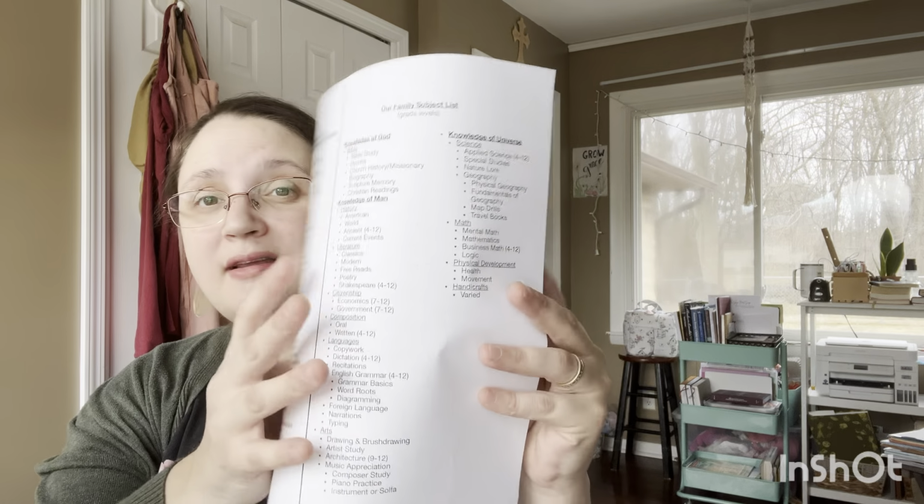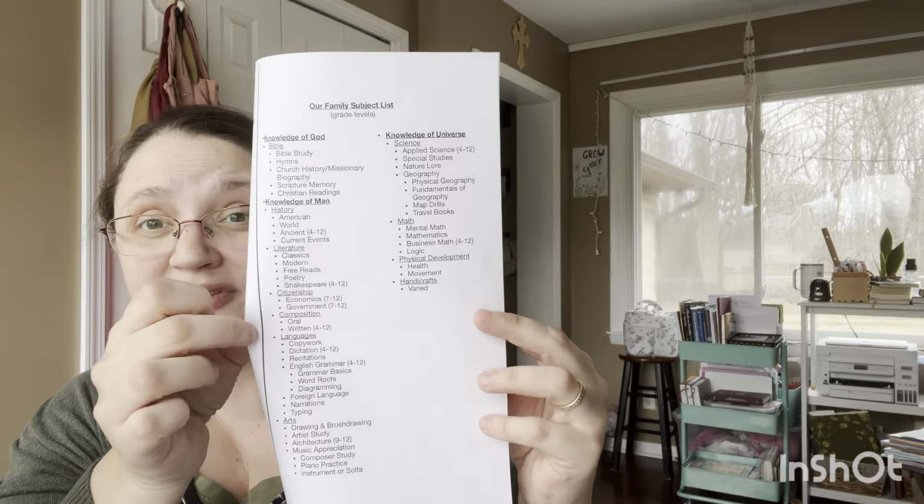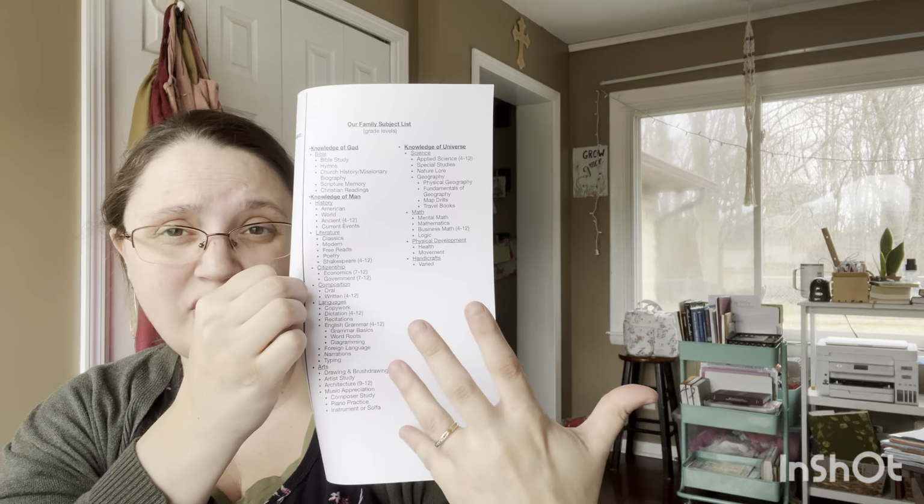But I'm going to go through those 3 questions of, do I have enough time for all those subjects? So you saw my subject list. Okay, this is an extensive subject list. This is a lot of subjects. Do we really have time to cover all that in a week? No, we don't. We really don't. And so I have to decide, well, what am I going to cut?